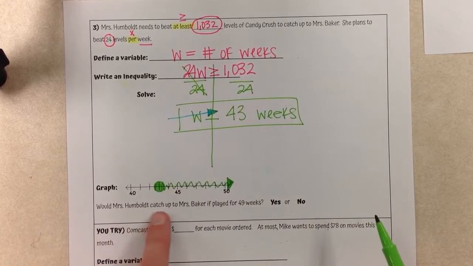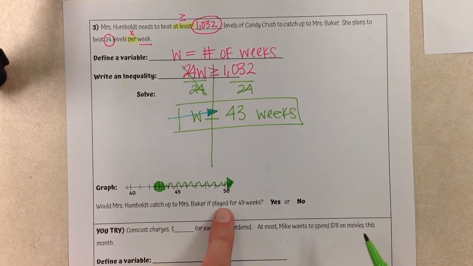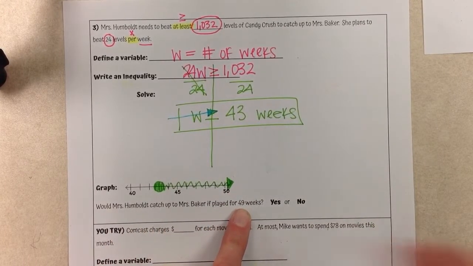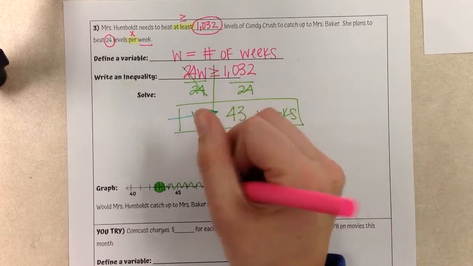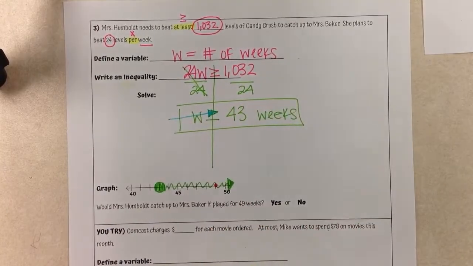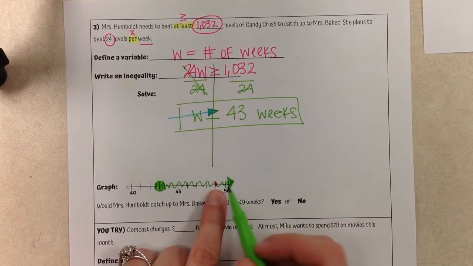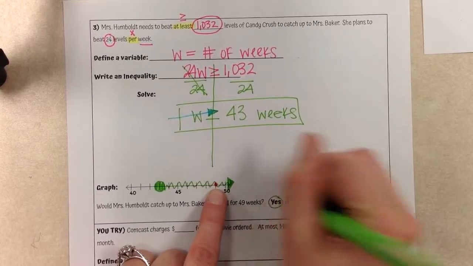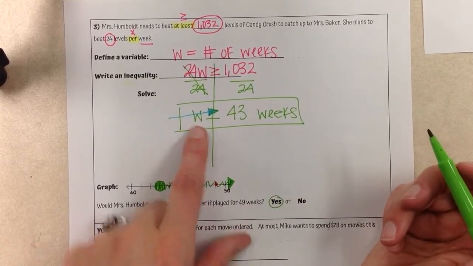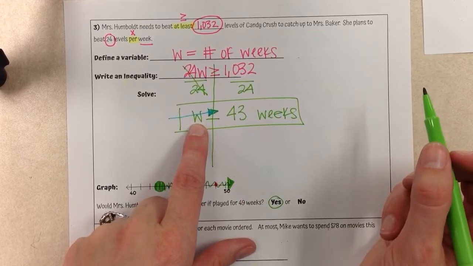And last part, would Mrs. Humboldt catch up to Mrs. Baker if she played for 49 weeks? Well, again, 2 ways you can think about this. You could mark 49 on your number line. Is it included in the graph? Yes. And you can also think, if you plug in 49 for W, is 49 greater than 43? Yes, that is true.